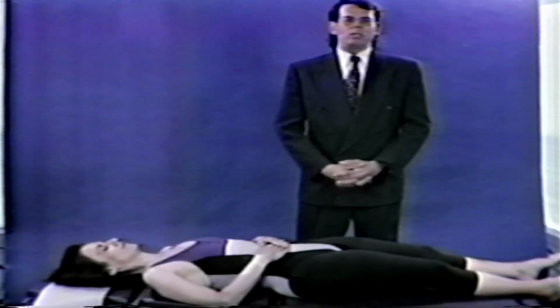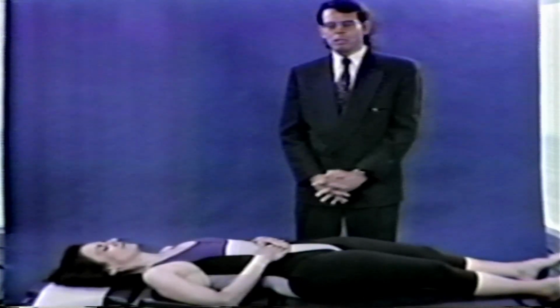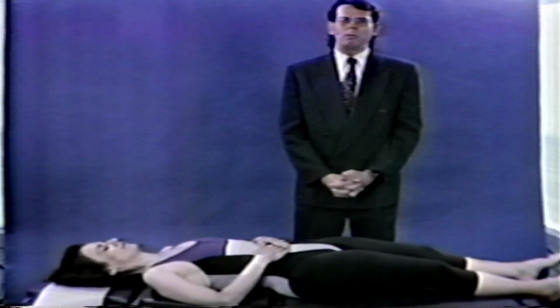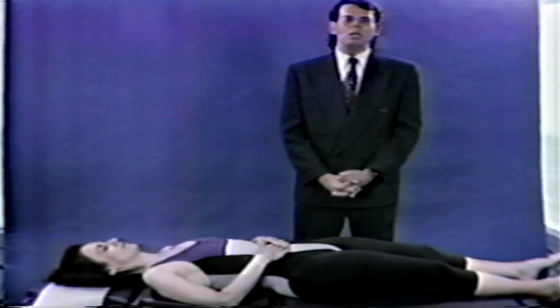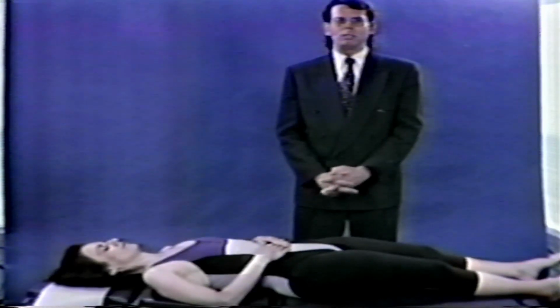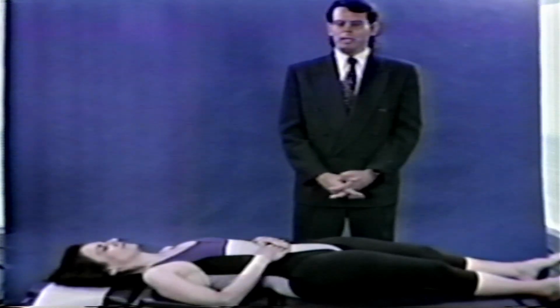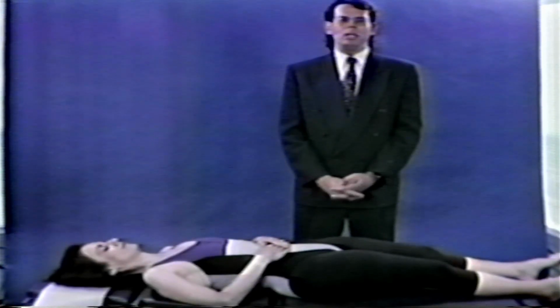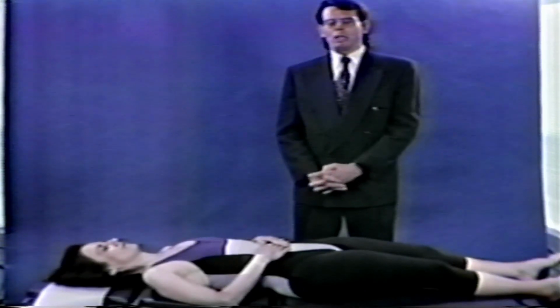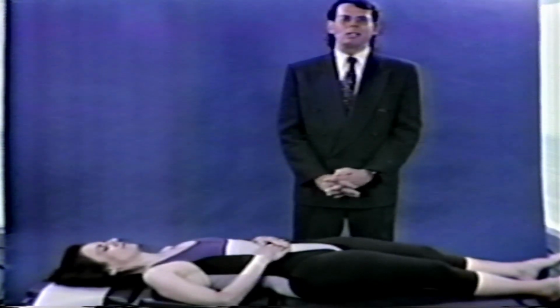A large percentage of the population, believe it or not, has a clinically significant anatomical leg length deficiency. There were 3 papers published in 1994 in Spine magazine indicating that 70% approximately of the population has a clinically significant anatomically short leg. And by clinically significant, they meant a minimum of 3 millimeter discrepancy. An interesting study was done where they took patients who had normal leg lengths.